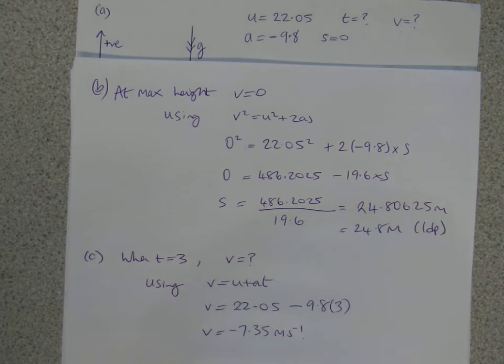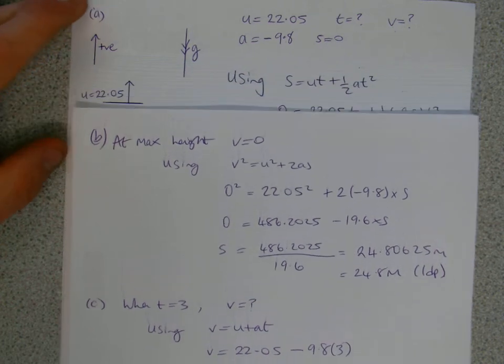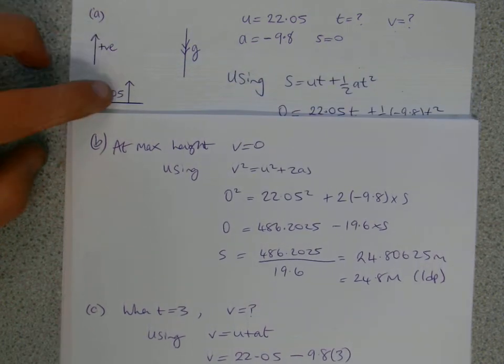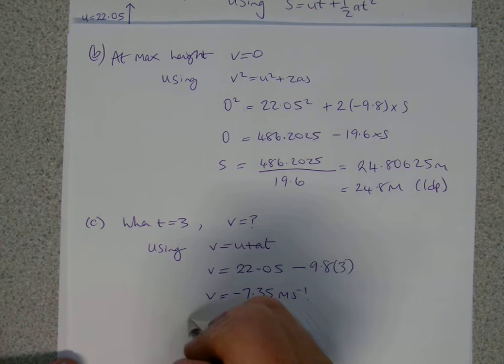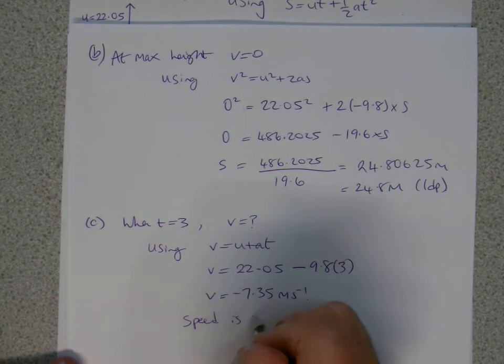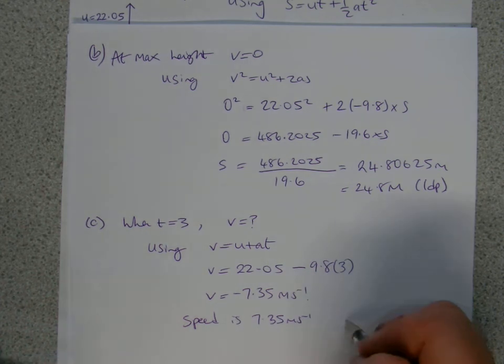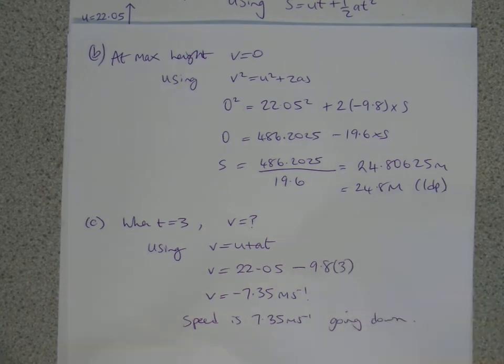So you've got a minus out, and that's telling you the direction of this particle. In other words, it's going in the negative direction. And remember in the question, we defined upwards as positive, didn't we? So it's on its way down, basically, when you see a minus velocity. It's saying the direction it's going in now is opposite to positive. So we can say the speed is 7.35 meters per second. We always write speed as a positive, because it's the magnitude. And it's going downwards. So we've done that there.